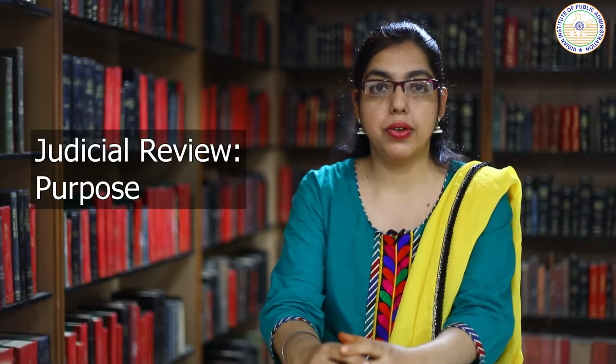The underlying object of judicial review is to ensure that the authority does not abuse its power and the individual receives just and fair treatment, and not to ensure that the authority reaches a conclusion which is correct in the eyes of law. Judicial review is the most potent weapon in the hands of the judiciary for the maintenance of the rule of law. This is one of the checks and balances in the separation of powers. Judicial review is a basic and essential feature of the Indian Constitution.